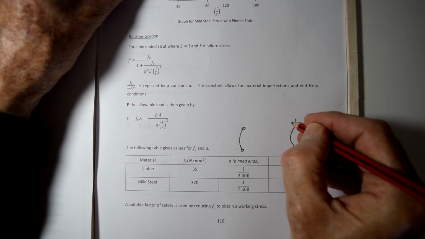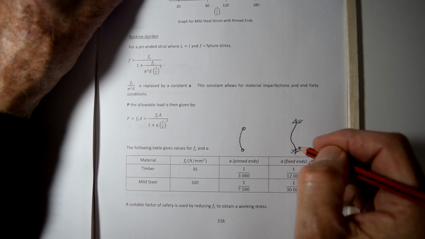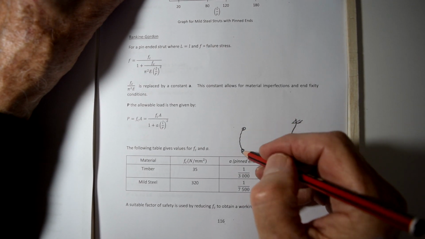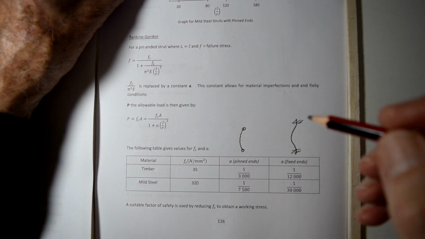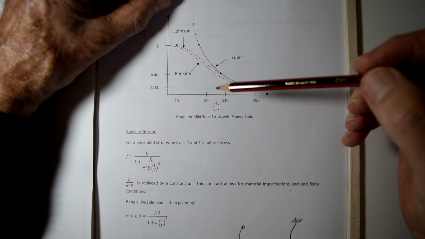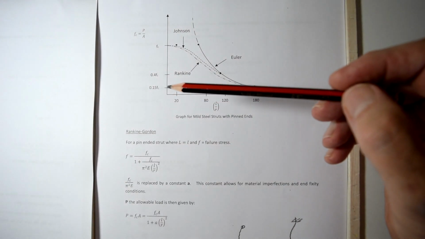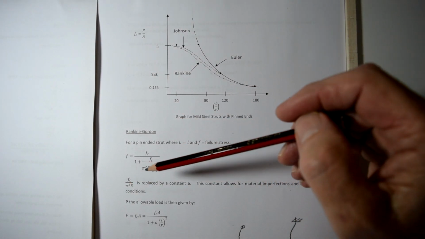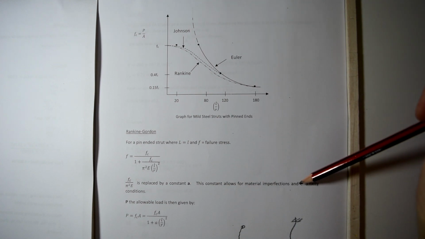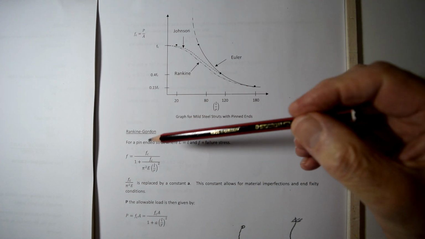A strut denoted like that shows you that the ends are fixed. With pins at the end, it's free to buckle in an arc-like shape. So we replace the FC over pi squared E by A, and this constant allows for material imperfections and end fixity conditions.